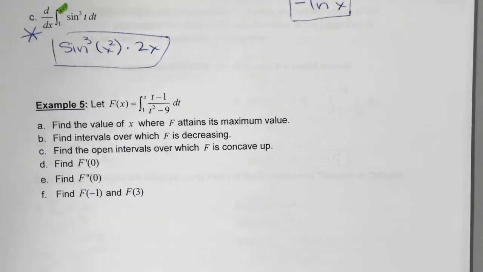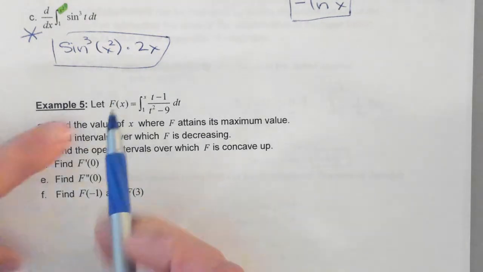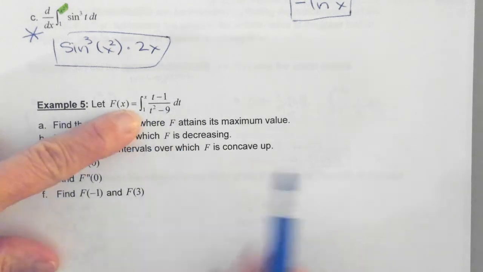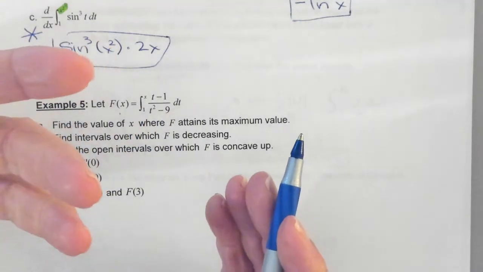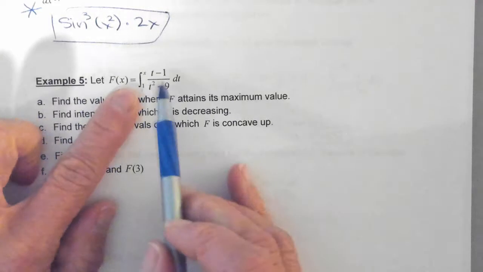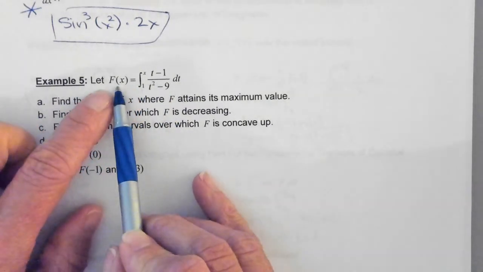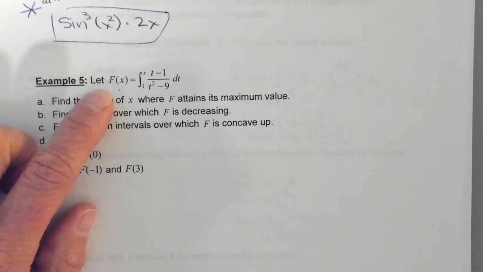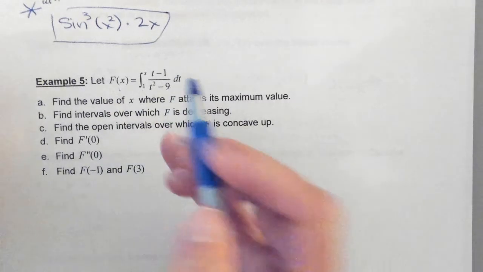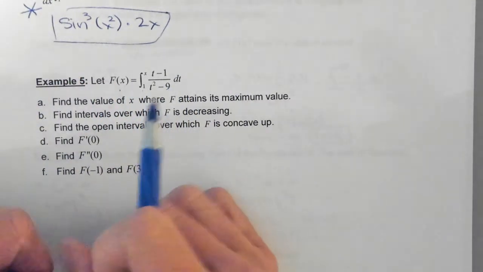Take a look here. In our example 5, you have f of x is equal to the integral from 1 to x of t minus 1 over t squared minus 9 dt. So there's your integral. Even though you don't see the d dx, they're saying that the original function is going to be equal to this. The fact that this is in terms of t and your upper bound is x leads you to the fundamental theorem of calculus part 2, based on the pattern. Okay? So if we know that this is all going to go away, we're saying that the original function, based on this notation, capital F of x, is going to be equal to the derivative of the integral. So once I make this substitution, what am I going to have?